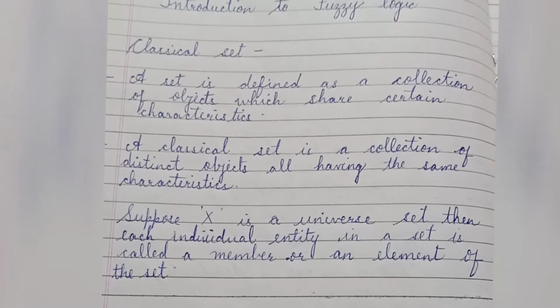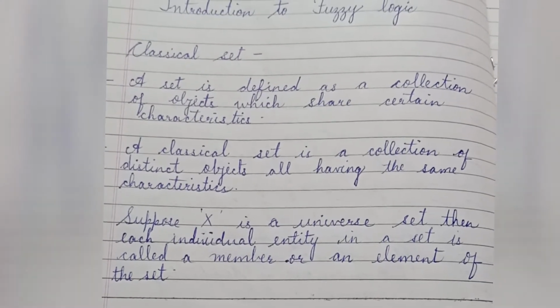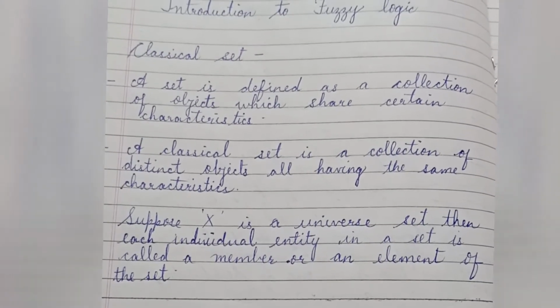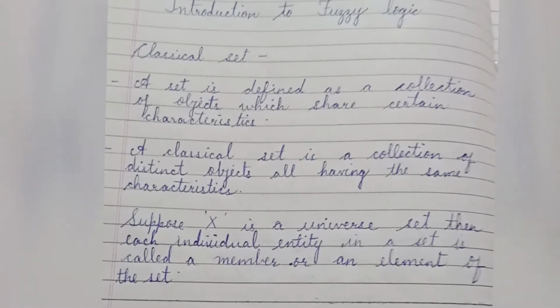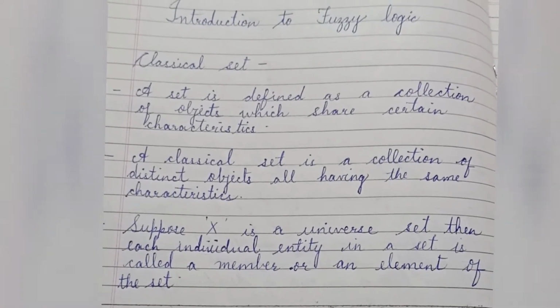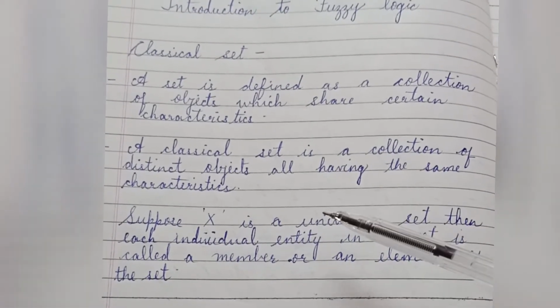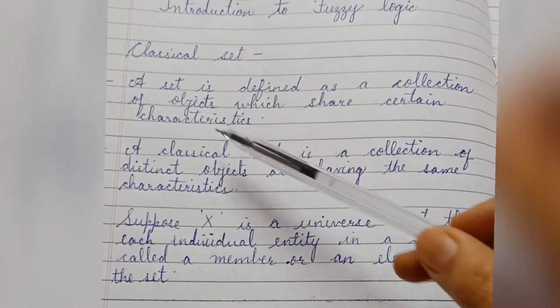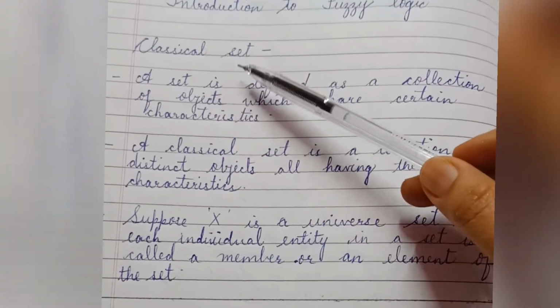This video is on operations on classical sets. Before starting with operations, let's see some basic terms about classical sets.